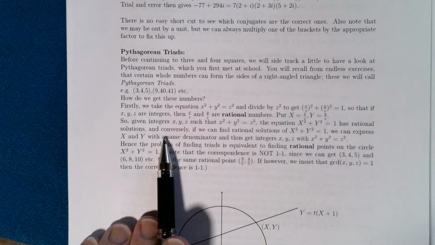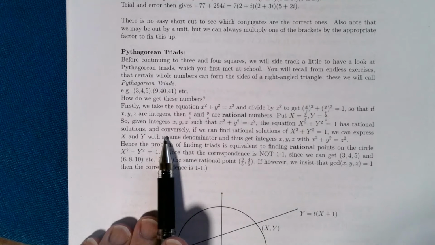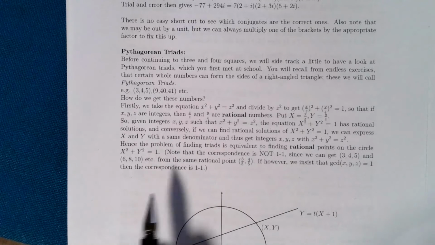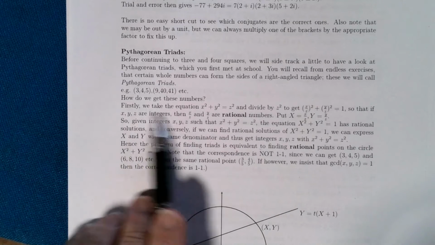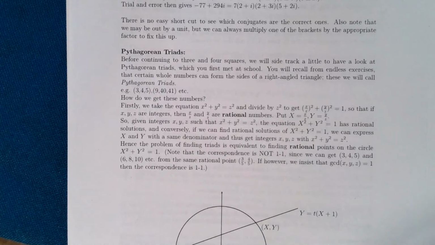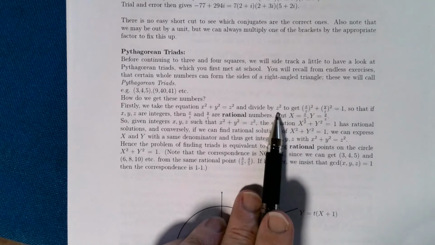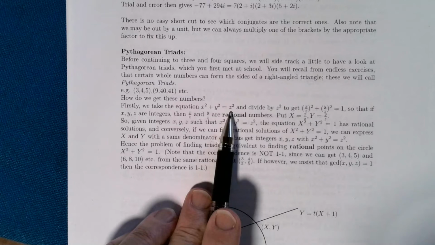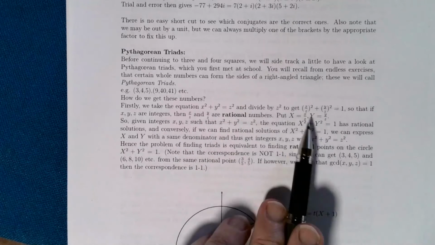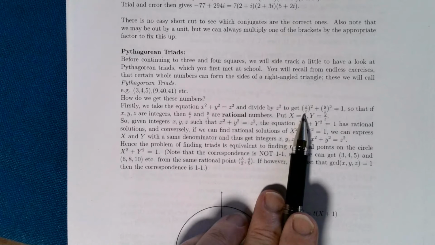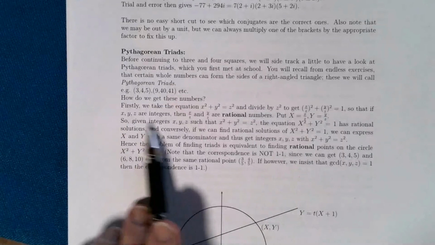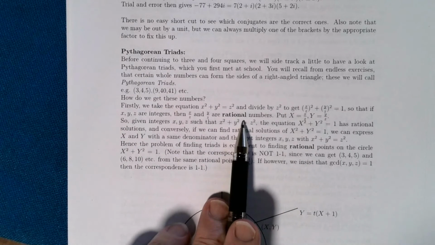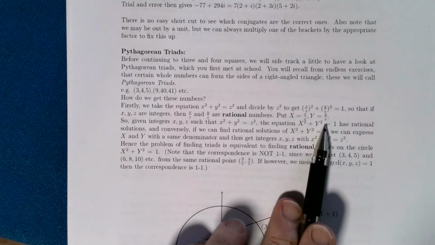And I'm going to do this using a geometric method, which is quite nice. I think it goes back to Fermat, who first started playing around with these sort of ideas. So I'm going to take a unit circle, and I'm going to start off with the equation x squared plus y squared equals z squared. I'm going to divide by z squared, which gives me this. Now immediately, of course, we're now in the rationals, no longer the integers. And so x over z and y over z are rational numbers, and I'm going to put capital X to be x over z, capital Y to be y over z.